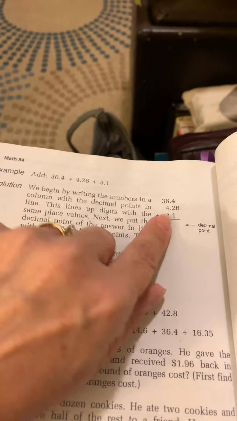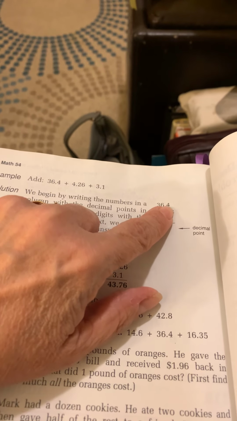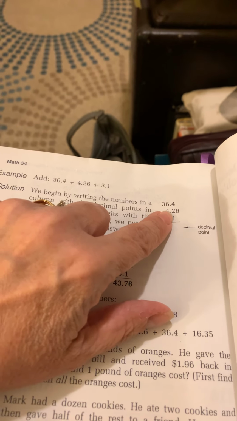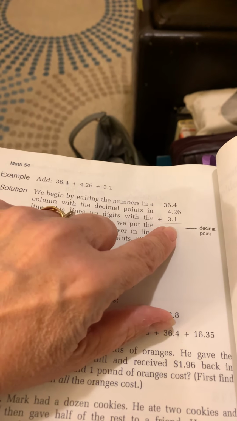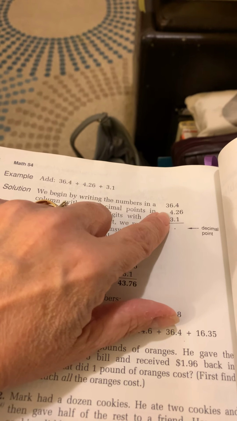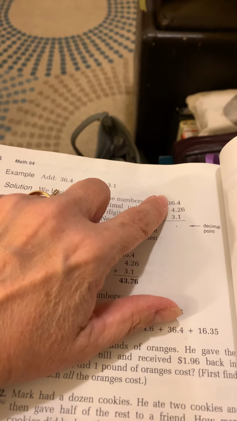And so here you would just have 6 plus nothing, then 4 plus 2 plus 1, which is 7, then 6 plus 4, which is 10, plus 3 is 13. Put your 3, carry 1, and you'd have 4.